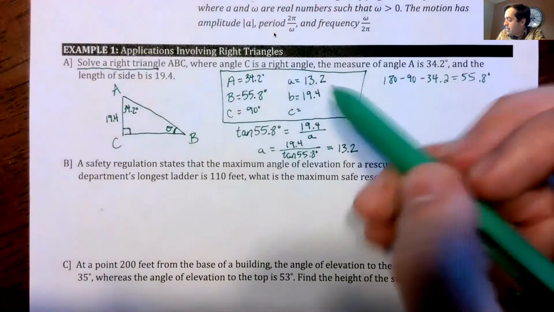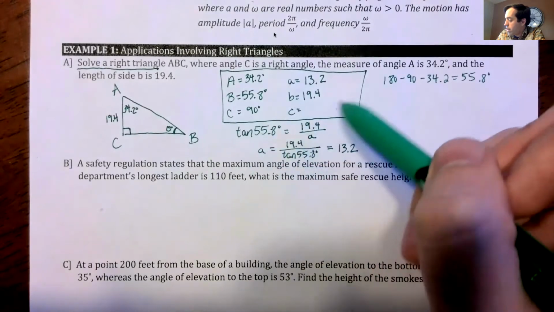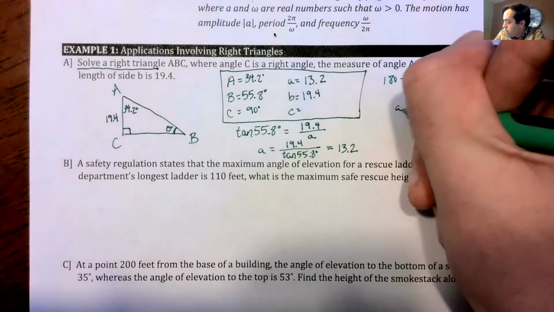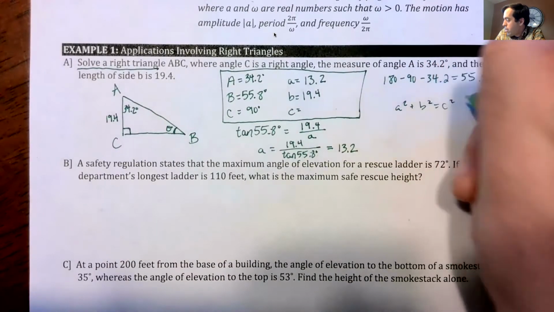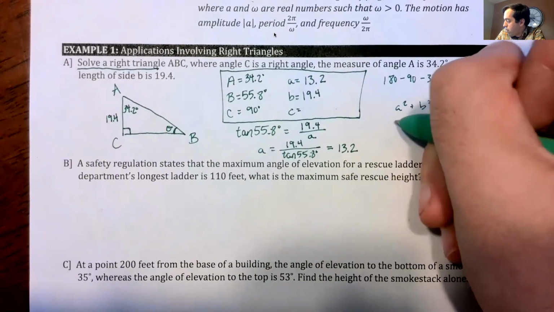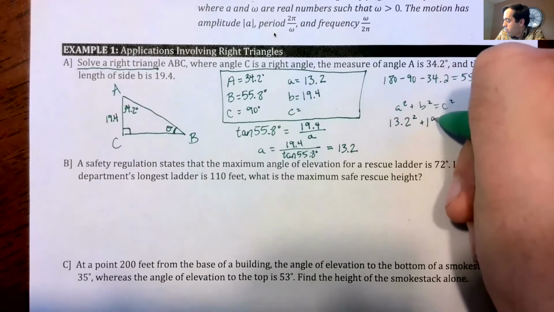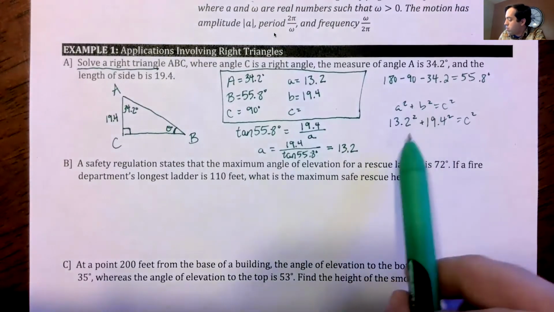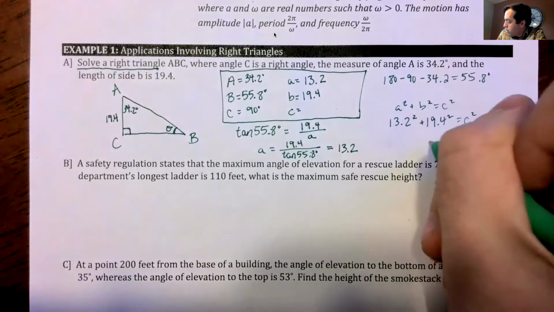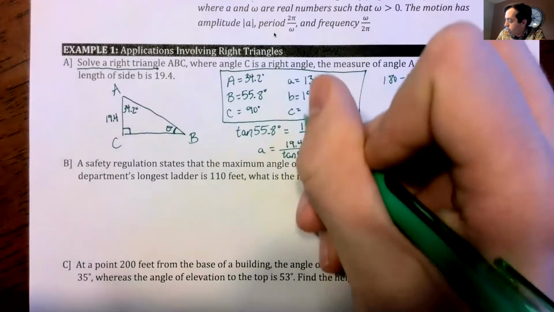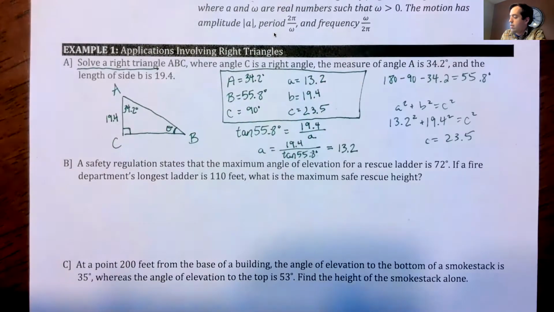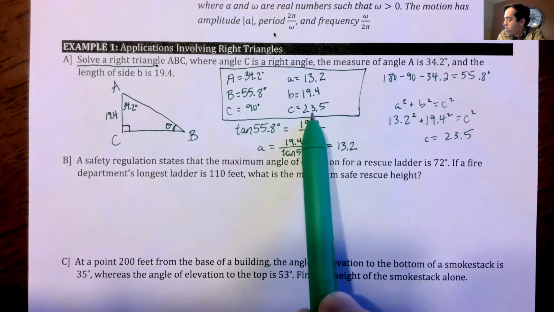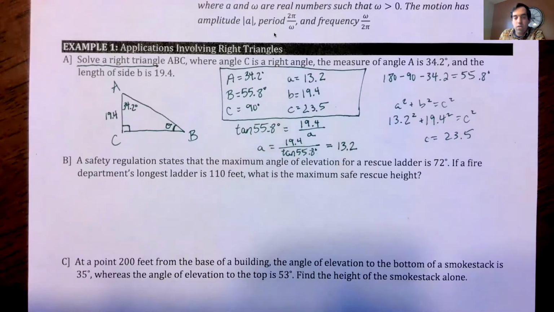And then side C. So we could do SOHCAHTOA again, but I'm just going to notice, oh, I already have two sides. And in a right triangle, I know that a squared plus b squared equals c squared. Pythagorean theorem. So we can just use that to find the value of c. So we end up with 13.2 squared plus 19.4 squared equals c squared. And when I square, add, and then square root, I end up with a c of 23.5. And there we go. In a right triangle, the hypotenuse is always the largest or longest side length, and that is true in this case, so it worked.